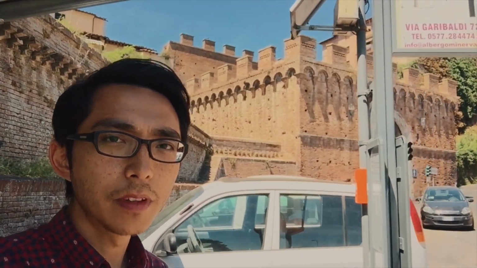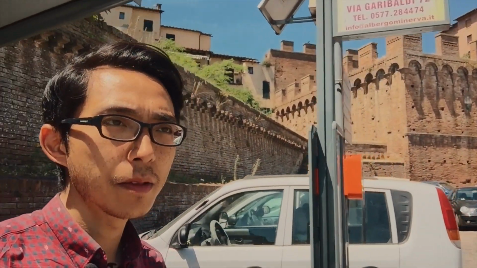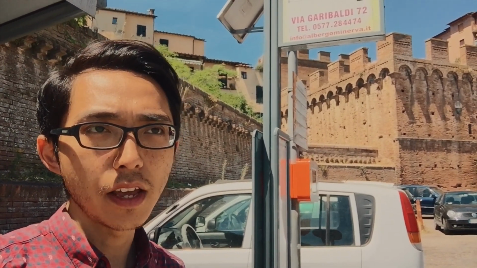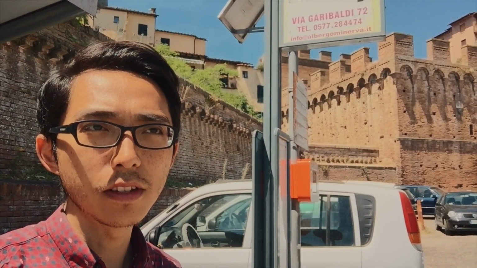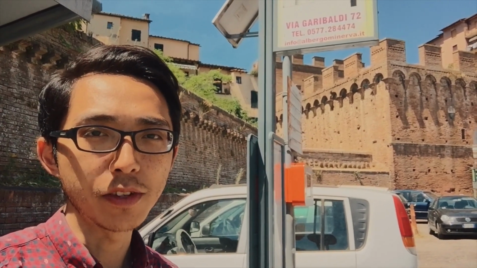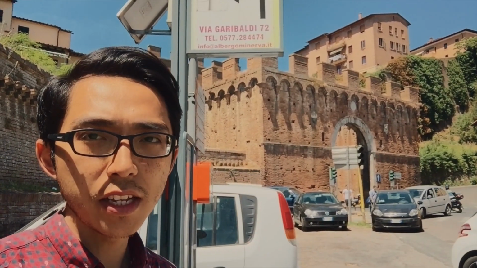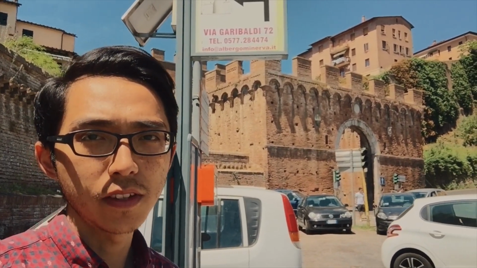Alright guys, I'm leaving Siena today and I'm taking bus 112 to San Quirico d'Orcia. I hope that's how it's pronounced. And I'm at the bus station near Olive Gate to take the bus.